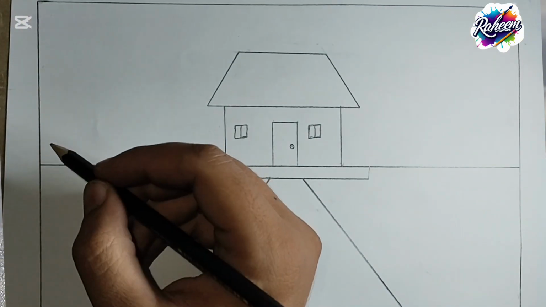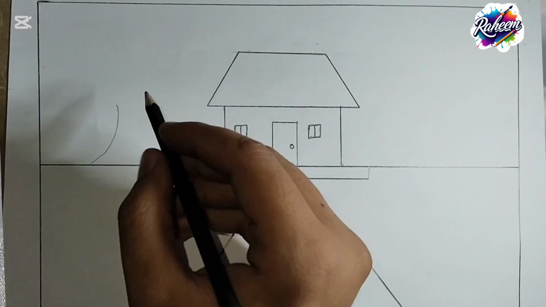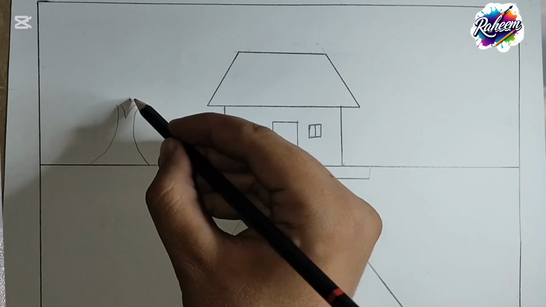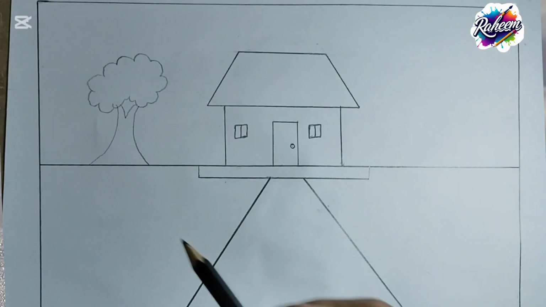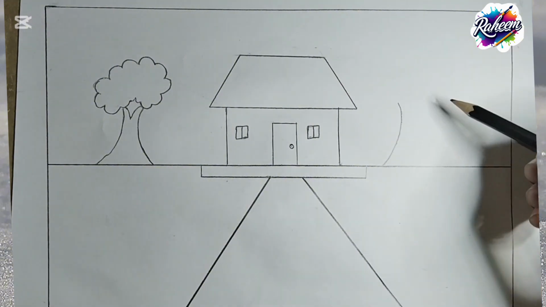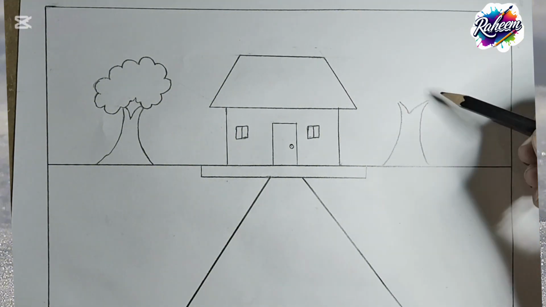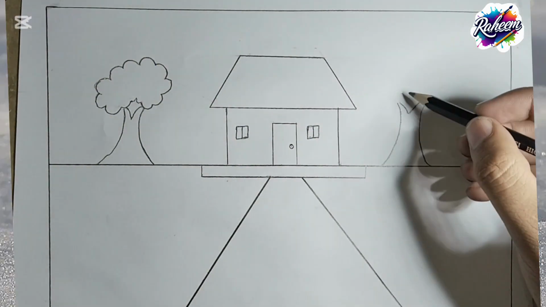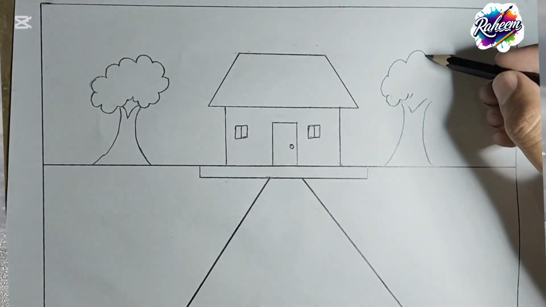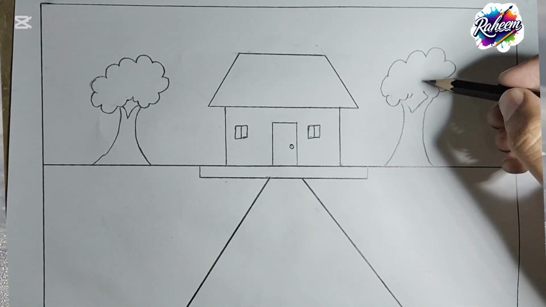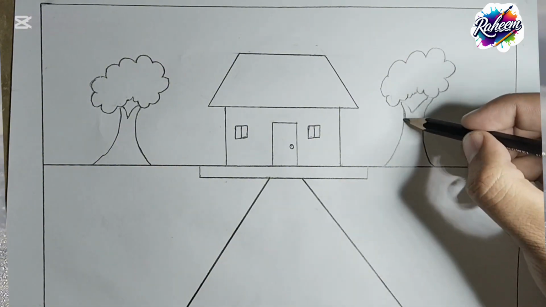Now let's add some trees around the house. I will draw a few simple tree shapes. You can customize your trees however you like, but for now, let's keep it simple. After adding the trees, we can draw a hill.